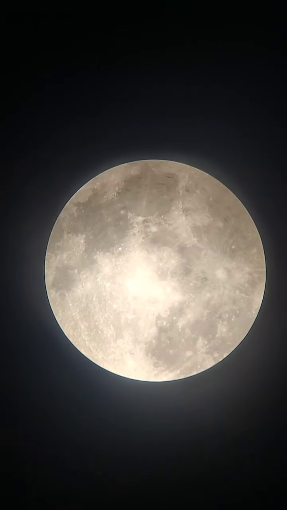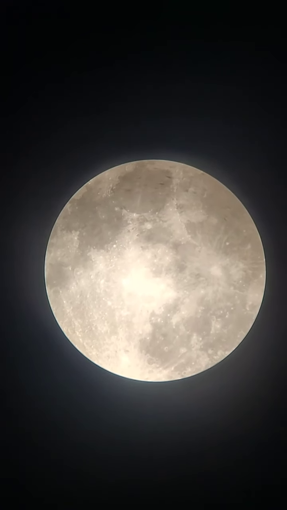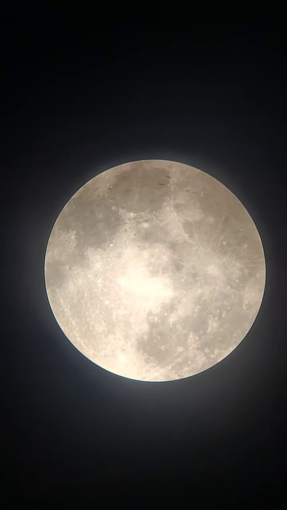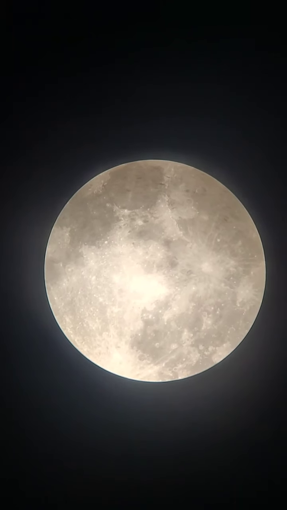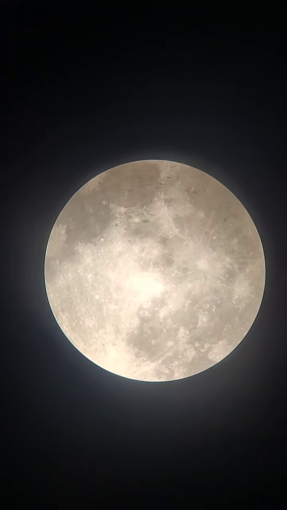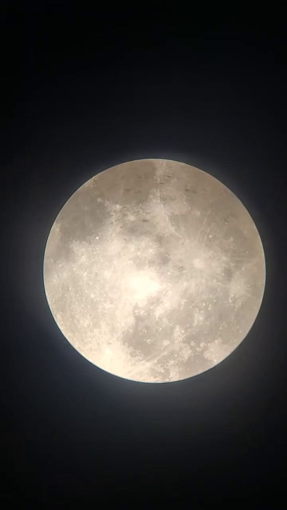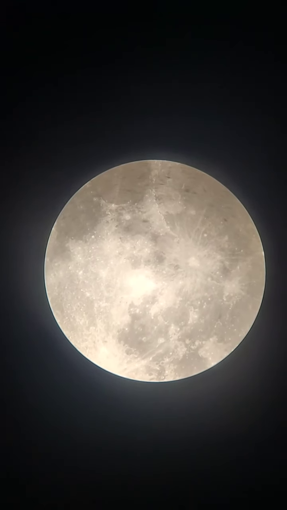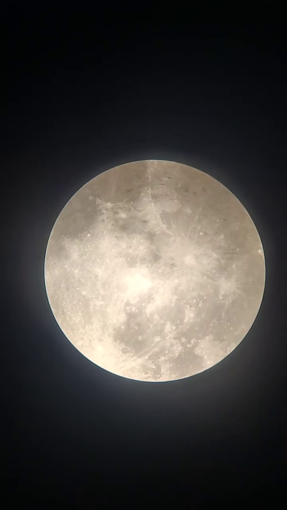Definitely need to clean this lens. This thing's probably been in storage for way too long. So maybe when I have some free time tomorrow, I'll take it apart and clean off all that residue and debris. That way it can be viewed a little bit better.